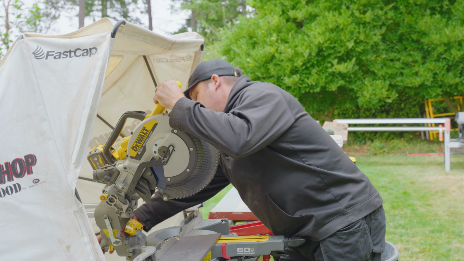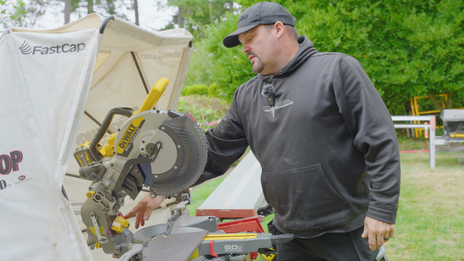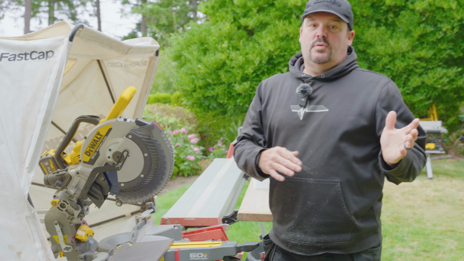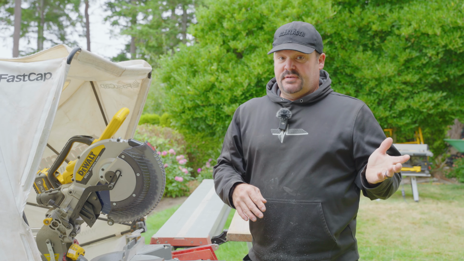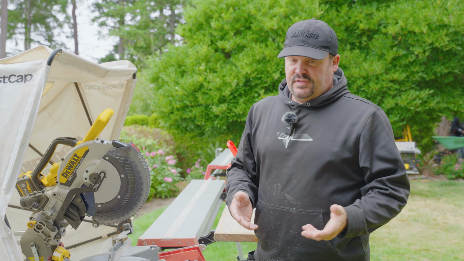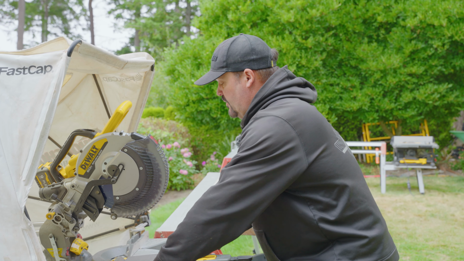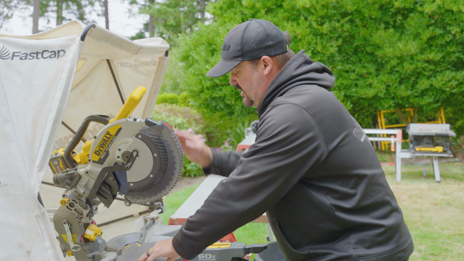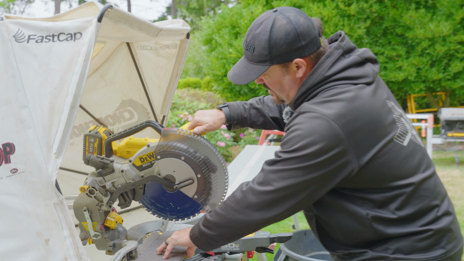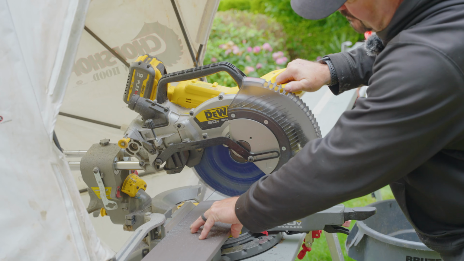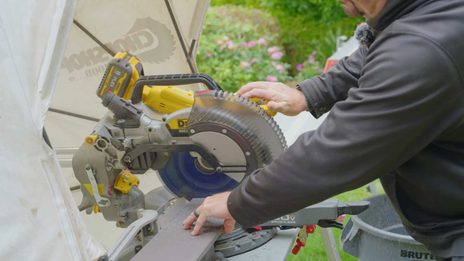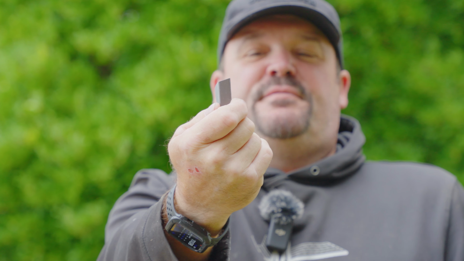I'm just going to read right off of my gauge right here, and this saw will bevel right or left, which is kind of cool. So it's very flexible that way. So now I'm just going to cut a straight 90-degree cut with a 15-degree bevel in it. This would be a 15-degree bevel.